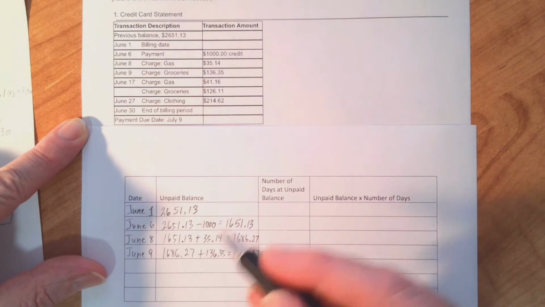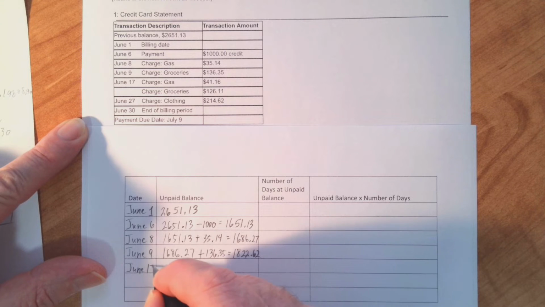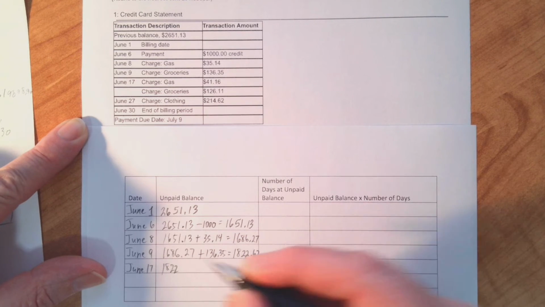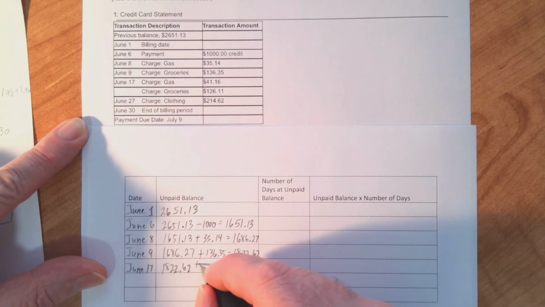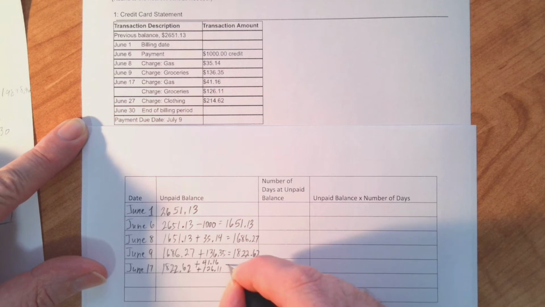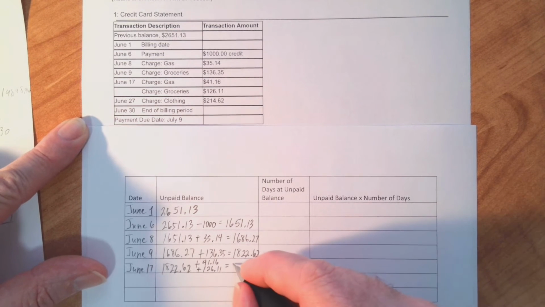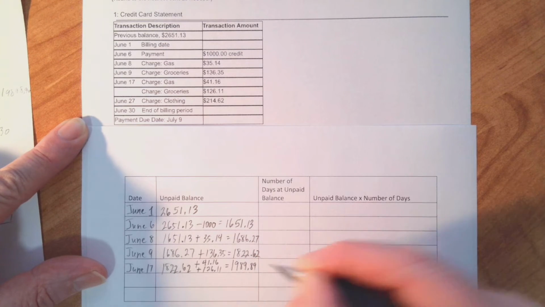Next transaction, actually there's two, on June 17th. So we have $1822.62 that we already owe, and we're going to add two amounts, plus $41.16, and then we're also going to add $126.11. When you do that, you should get $1989.89.